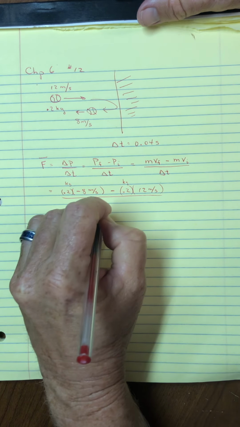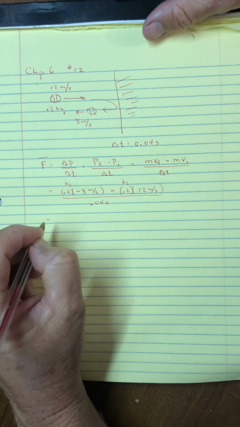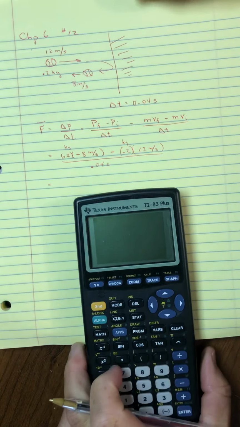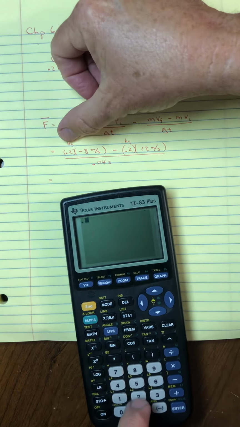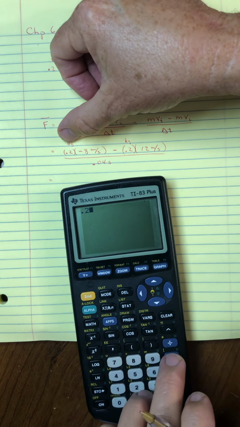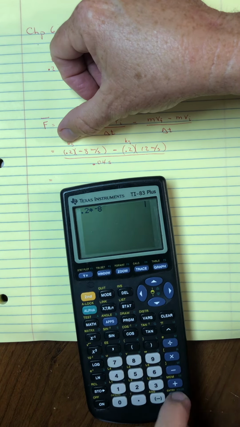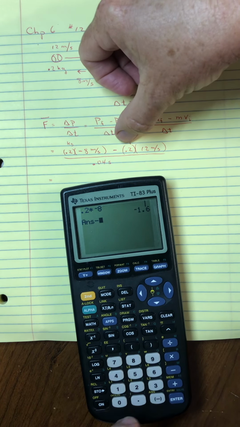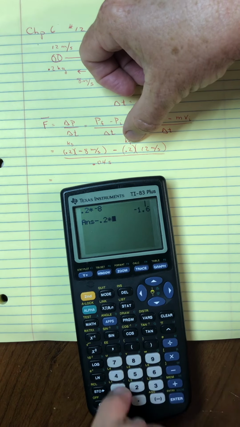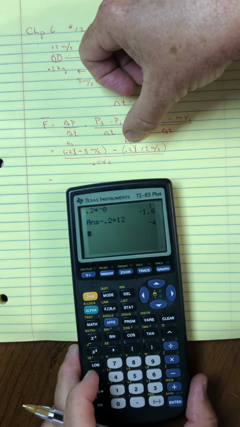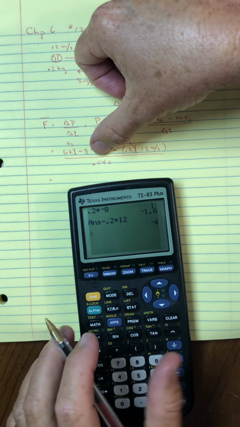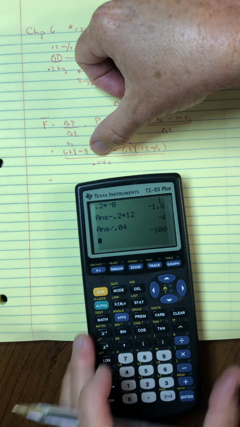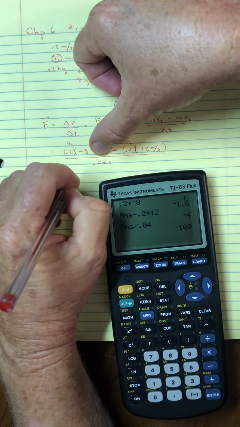by the 0.04 seconds. So grabbing a calculator here, I would have 0.2 times a negative 8, and then I would subtract 0.2 times 12. And so that is a minus 4. Divide it by 0.04, and I get a negative 100.